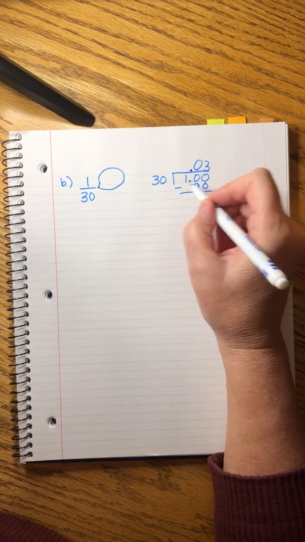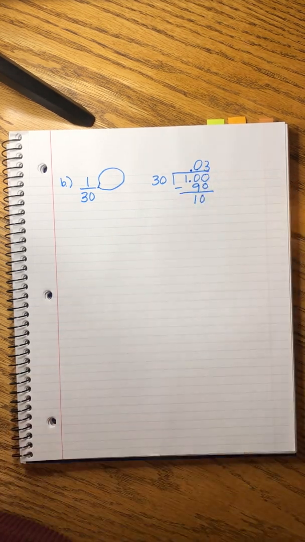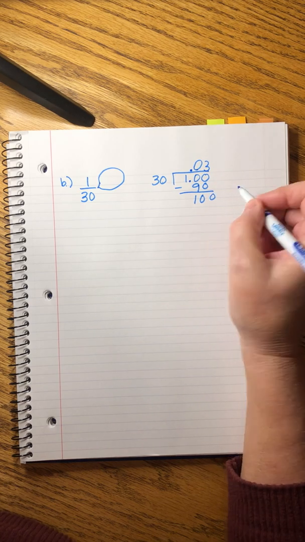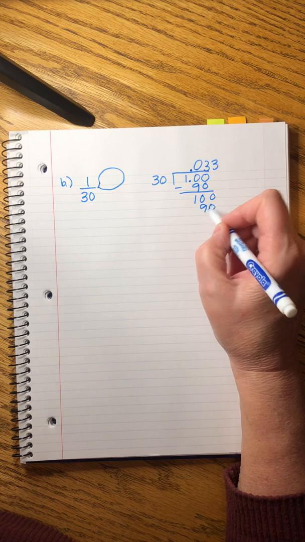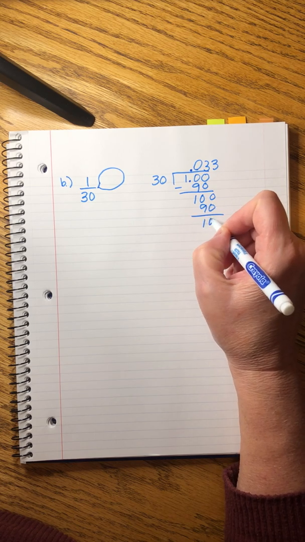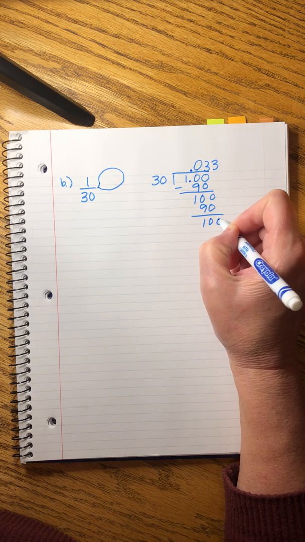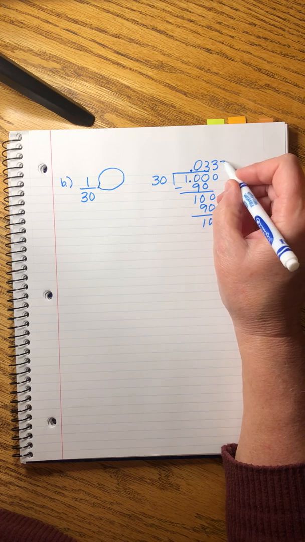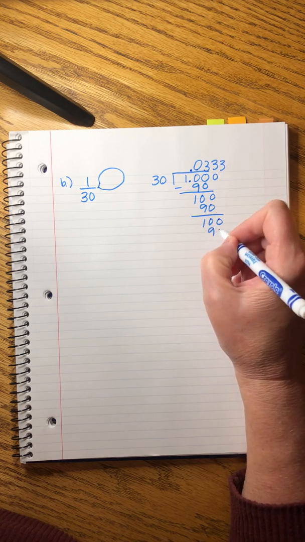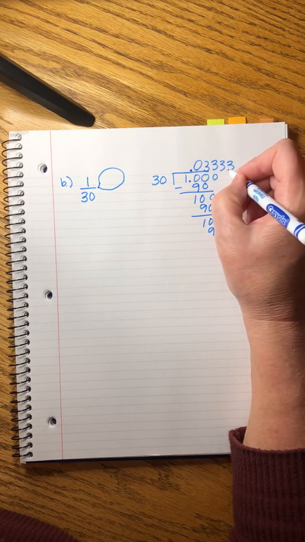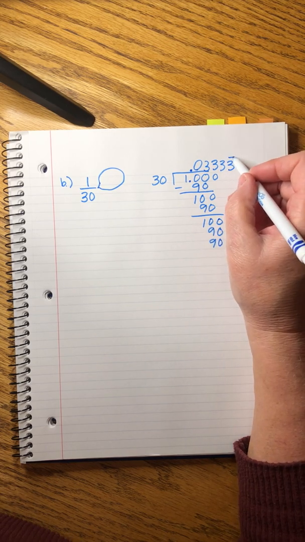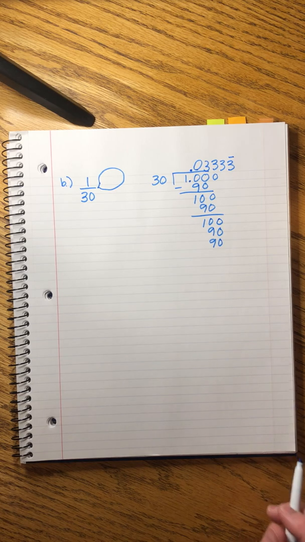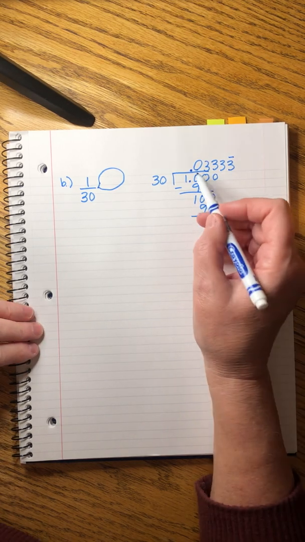Okay, now we subtract, we get 10. Uh-oh. We bring down a 0, it's 100. It's 3 again. It's 90 again. We subtract, we get 10 again. Uh-oh. We bring down, it's 3, it's 90. It's the same thing over and over again. So we can put that bar there to say it repeats. So we can write it like this.